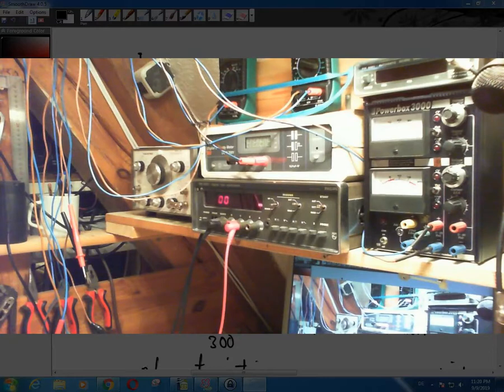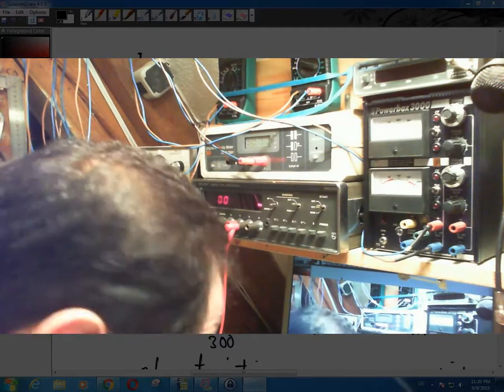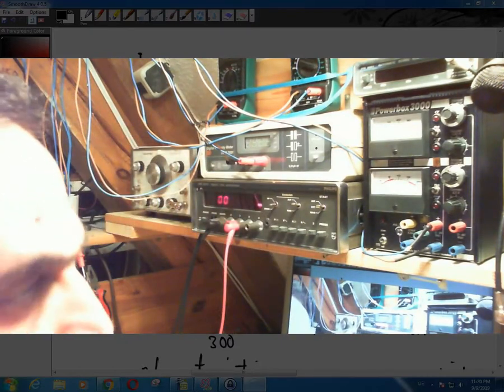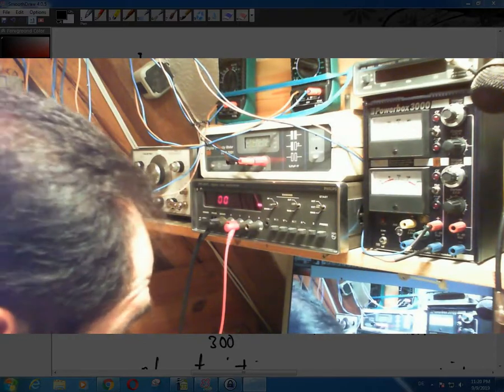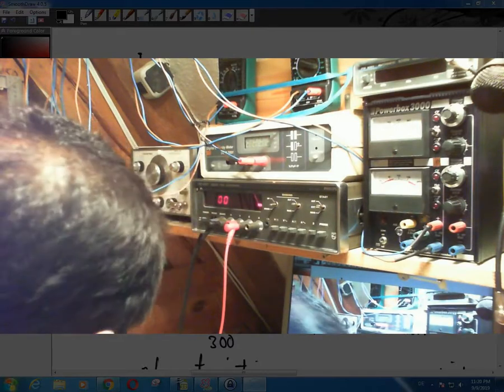I suppose 10 kilo, I already have one of them. Okay, so I'm just going to use a 50 kilo ohm potentiometer, because I don't want to keep searching more for potentiometers. It's not really that important.